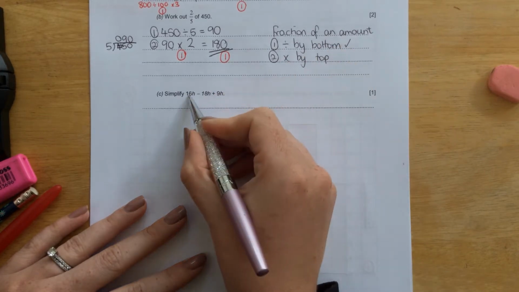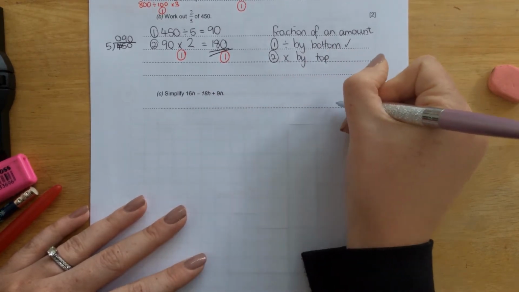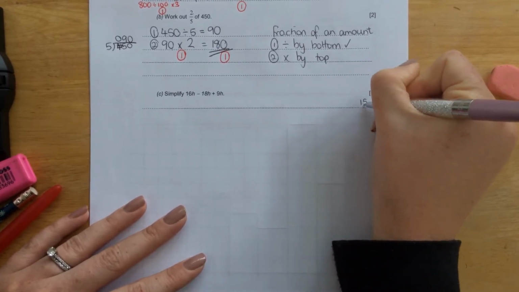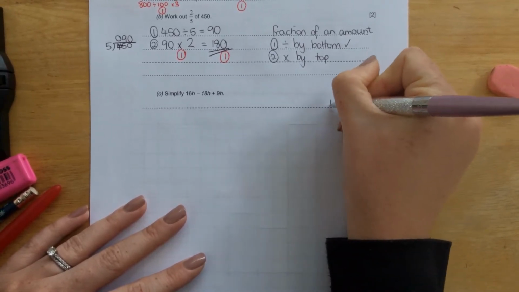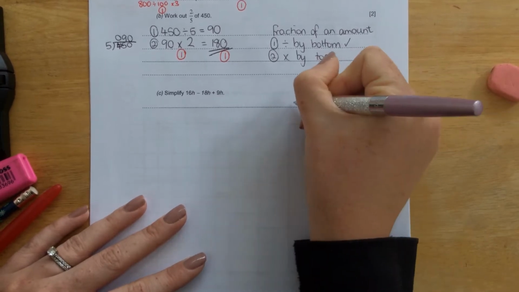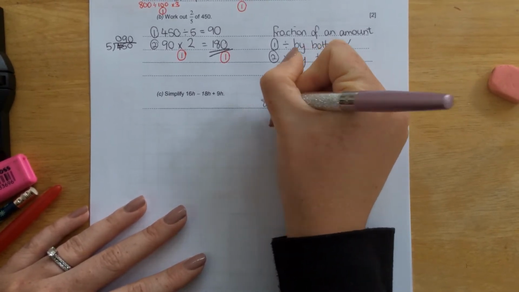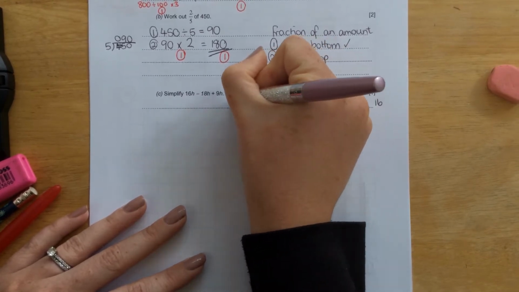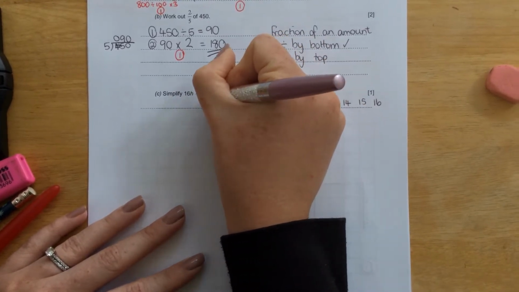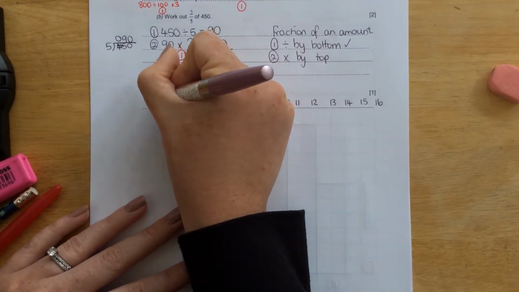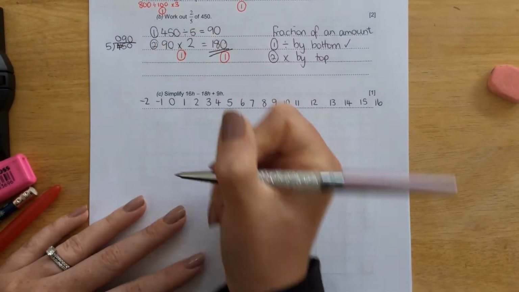So I'm going to do 16 take away 18. So I start with 16, 15, 14, 13, 12, 11, 10, 9, 8, 7, 6, 5, 4, 3, 2, 1, 0, minus 1, minus 2.